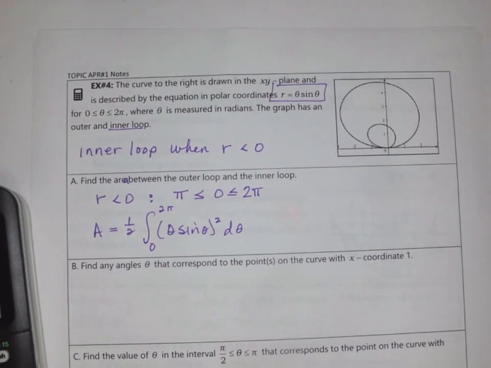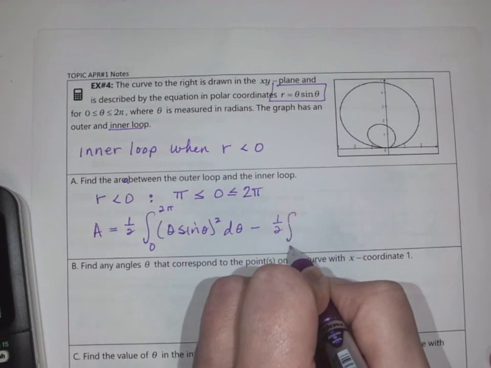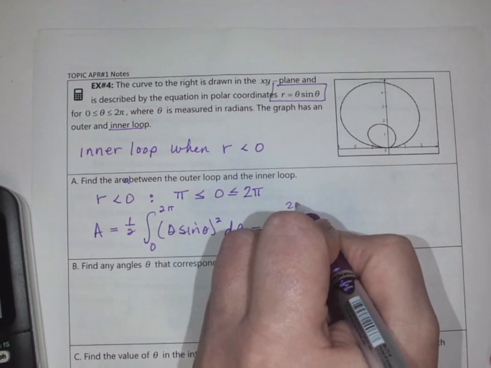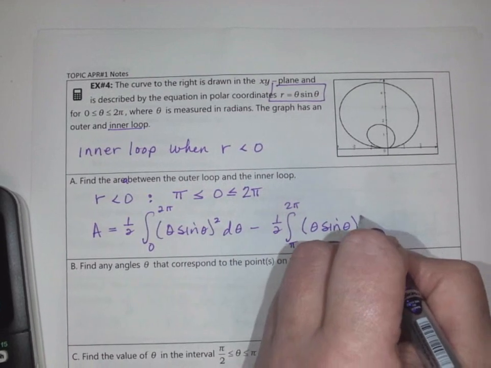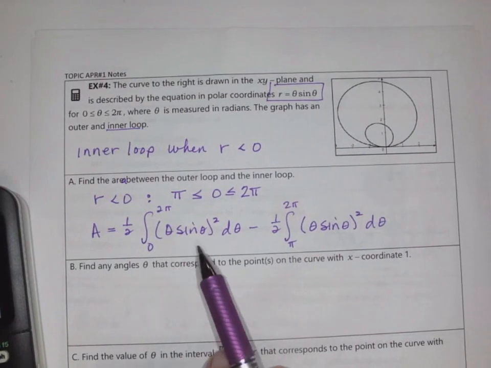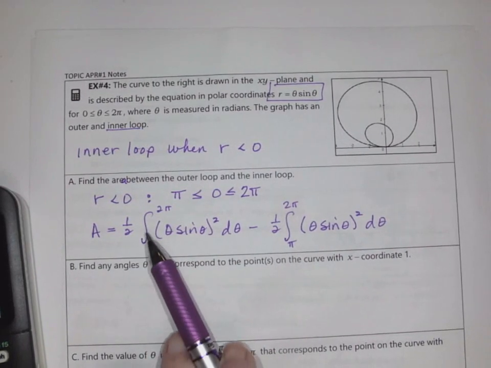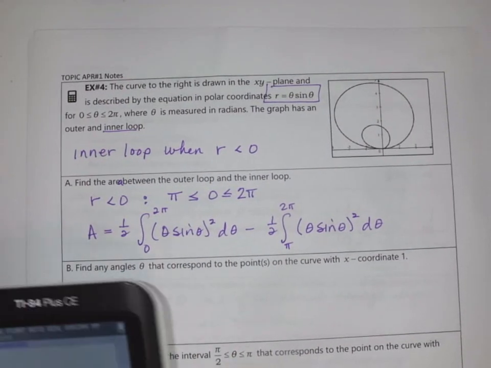That's the whole thing. Then we subtract 1/2 the integral from pi to 2 pi of (theta sine theta) squared d theta. Remember, it's 1/2 the integral from alpha to beta of r squared d theta. That's the formula we're using.